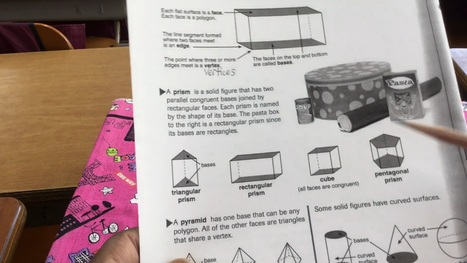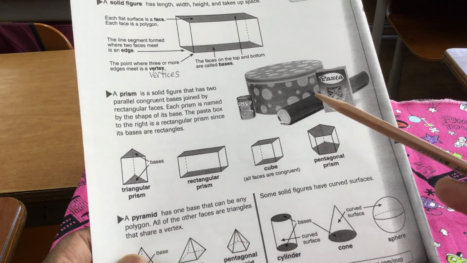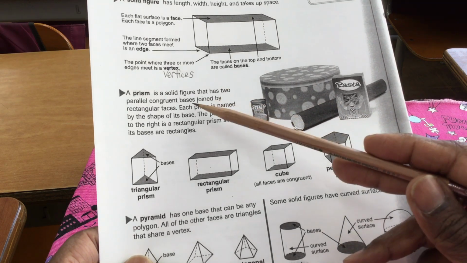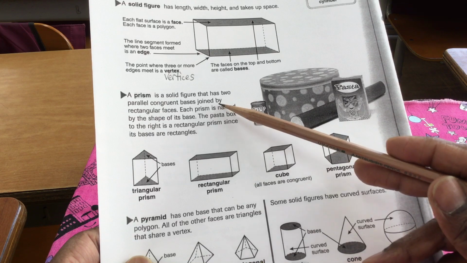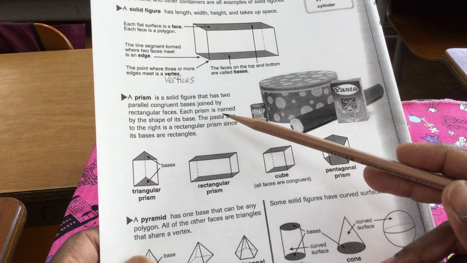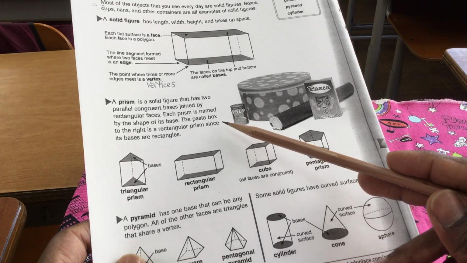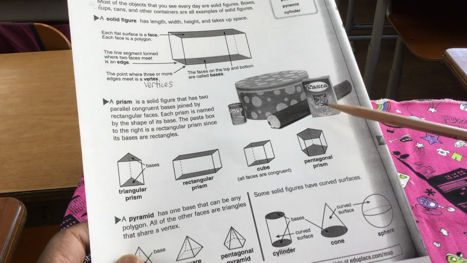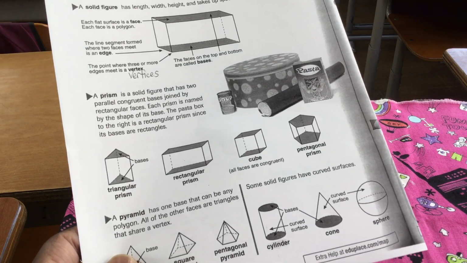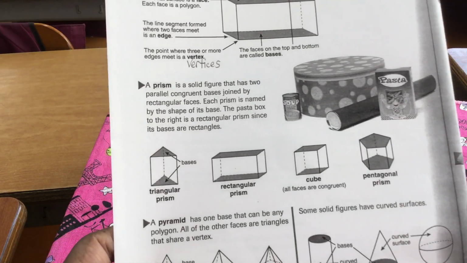Then we looked at the meaning of a prism. A prism is a solid figure that has two parallel congruent bases, joined by rectangular faces. Each prism is named by the shape of its base. The pasta box to the right is a rectangular prism since its bases, the bottoms, are rectangular.